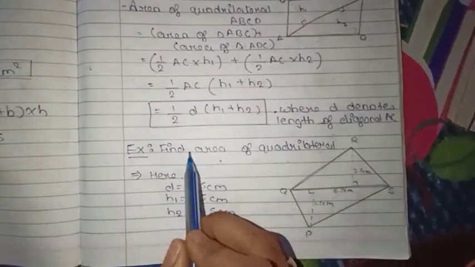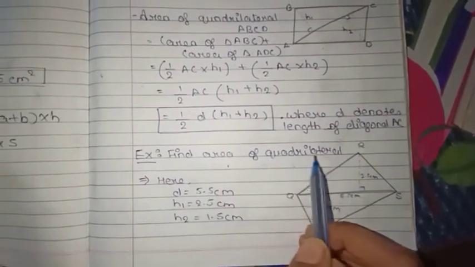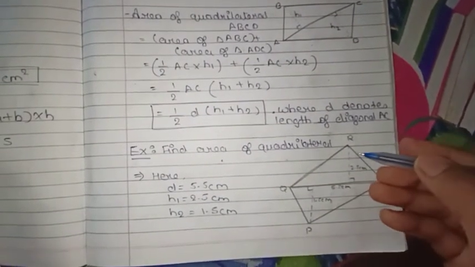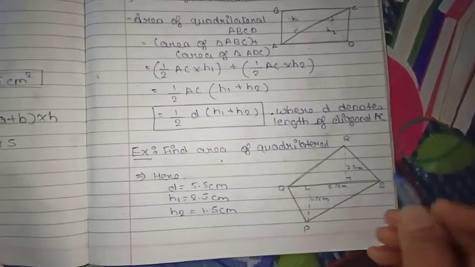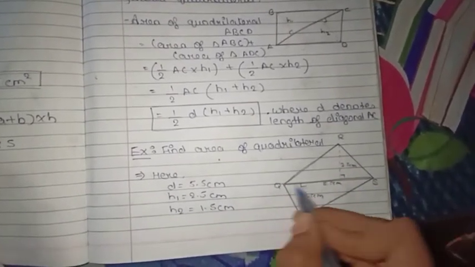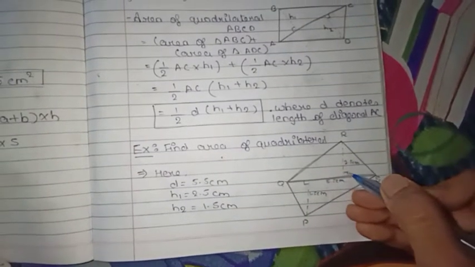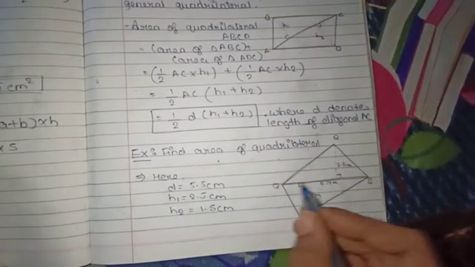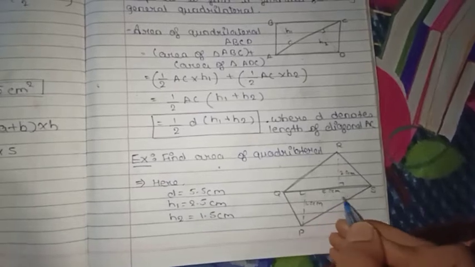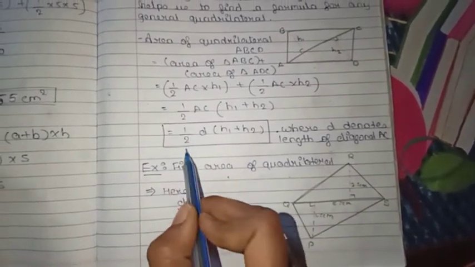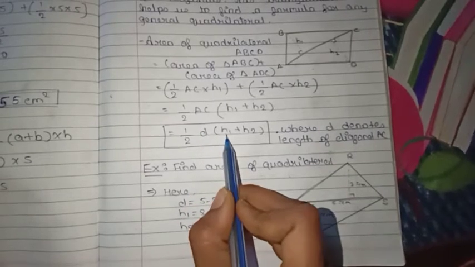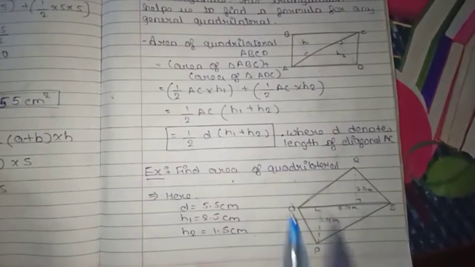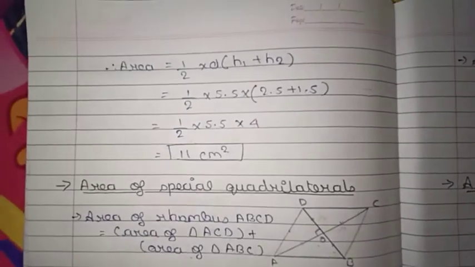So let's see an example where we have to find the area of a quadrilateral PQRS. The measurements are given. Two triangles are already drawn, and QS is the diagonal. H1 is 2.5 and H2 is 1.5 centimeter, and the length of the diagonal is 5.5 centimeter. Now according to the formula, half D, that is the diagonal, multiplied by H1 plus H2. All the data are given here. We just have to put these values into this formula and find the area of this quadrilateral.